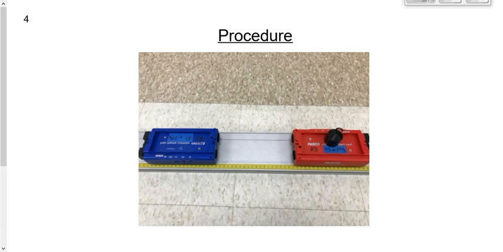So track, 2 carts. You notice on one of those carts is a little mass. It doesn't matter whether it's on the red one or the blue one. You choose. But just make sure you keep that constant the whole time throughout the entire experiment. You wouldn't want to change that.